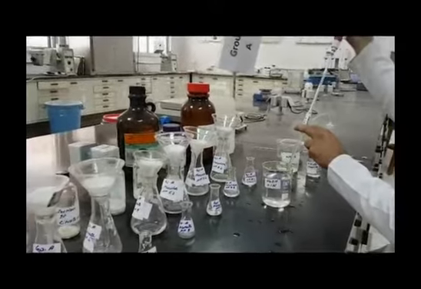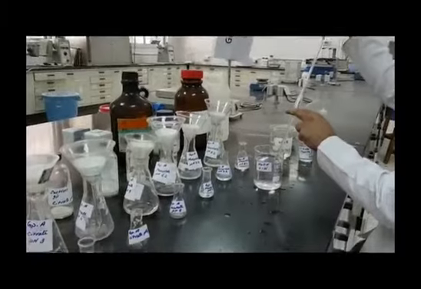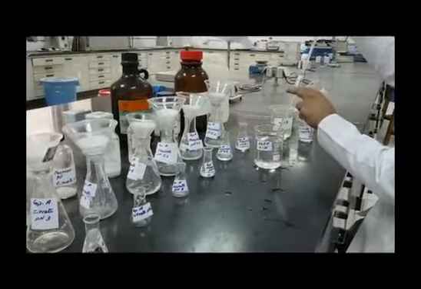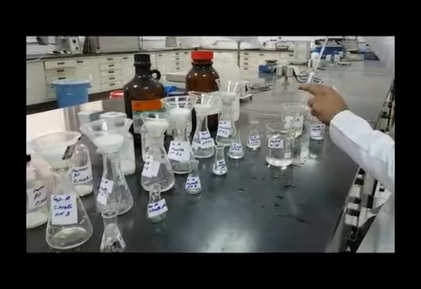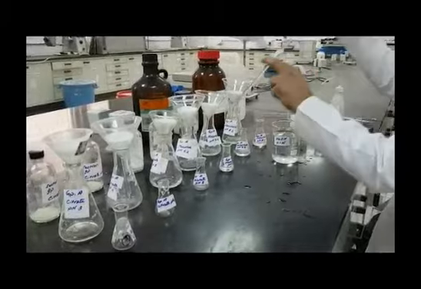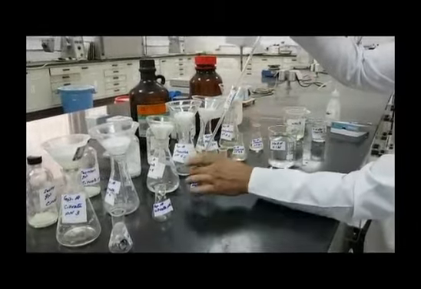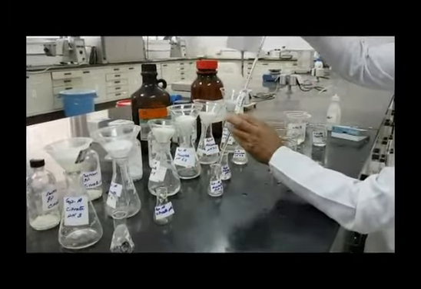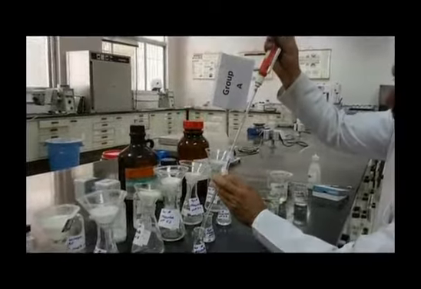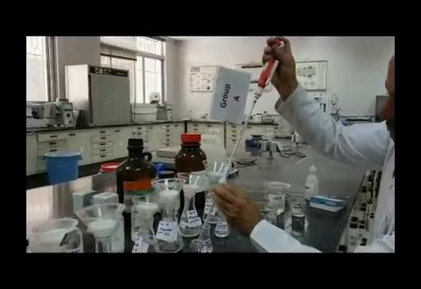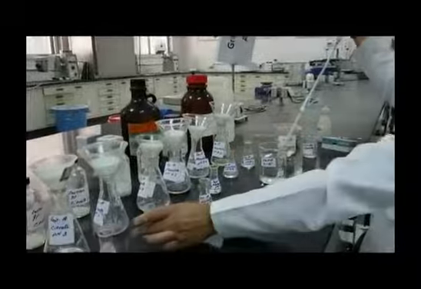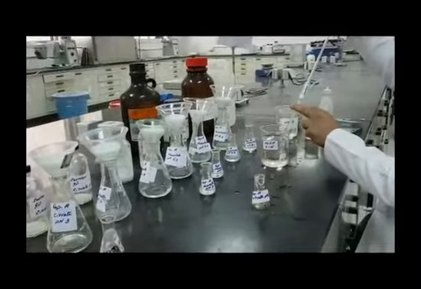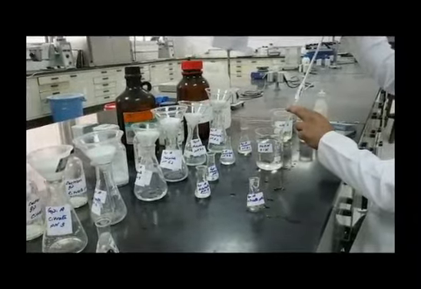In our case, this will be 20. And the initial volume is the volume that we will withdraw from our samples, and this is 10 ml. Then the dilution factor here will be equal to 20 divided by 10, which is 2.